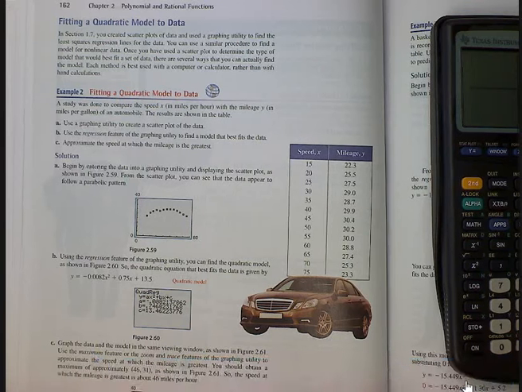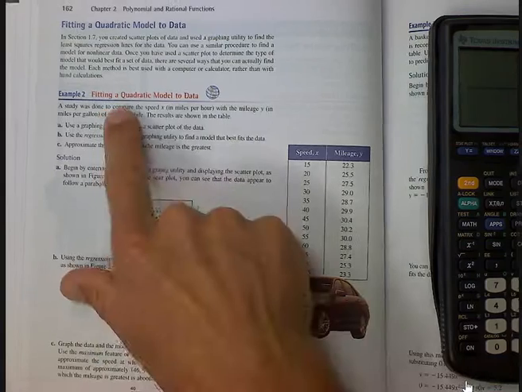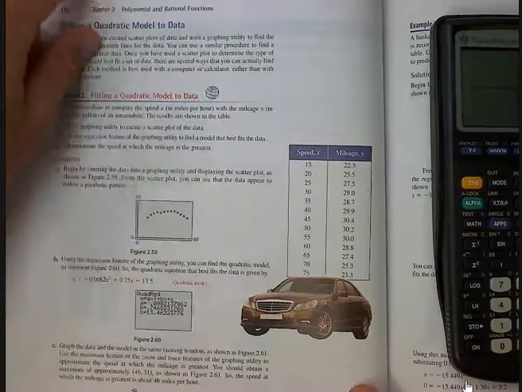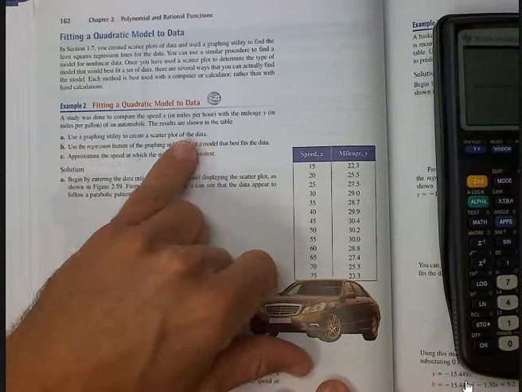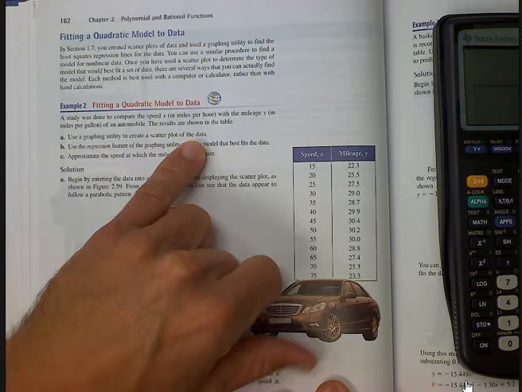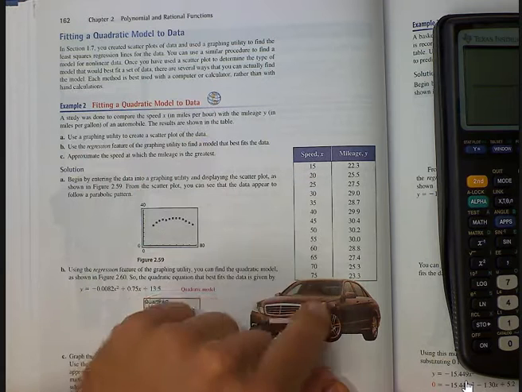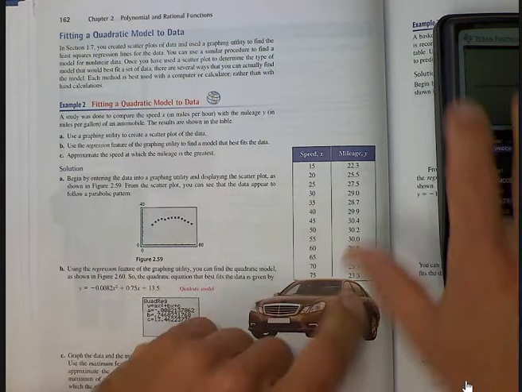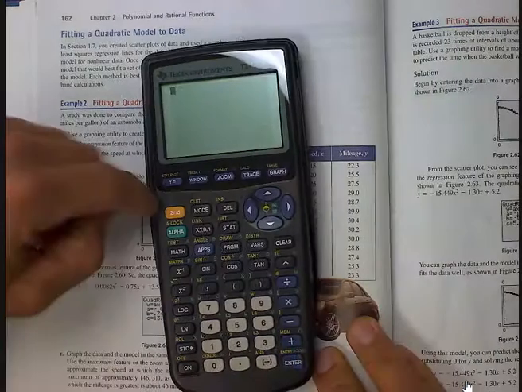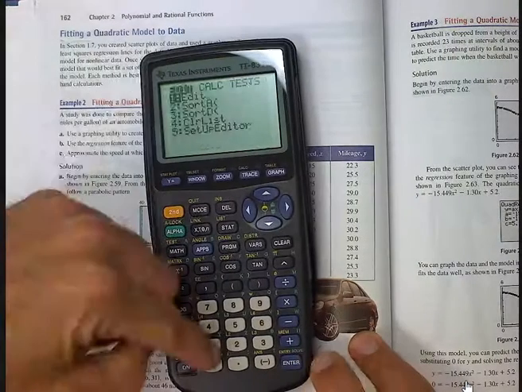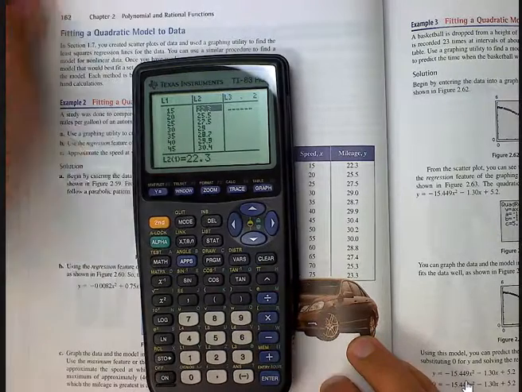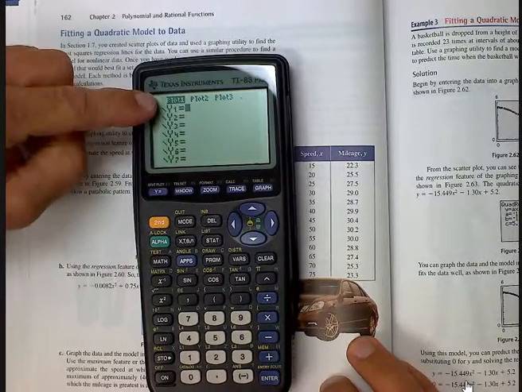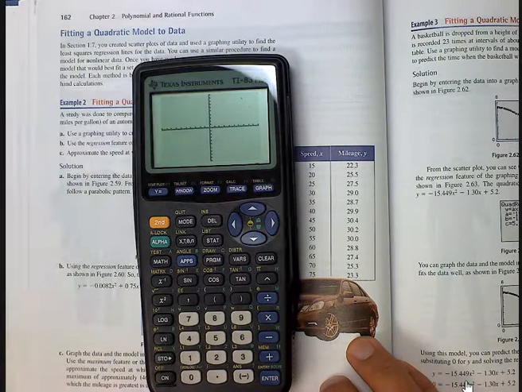Okay, for example 2, fit a quadratic model to data. Part A says use a graphing utility to create a scatter plot of the data. So to do that, I type this into Y1, I type that into Y2. To do that, stat, edit, there's Y1, Y2, I've already typed it in. Then when I go to Y equals, make sure plot 1 is turned on, and then I hit graph. It looks like that, and nothing appeared.